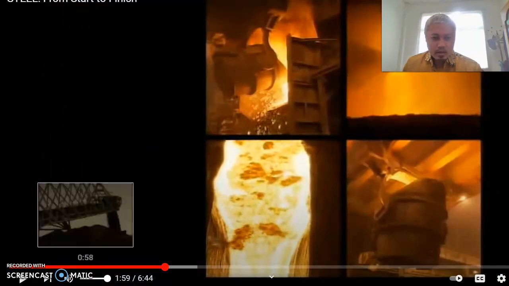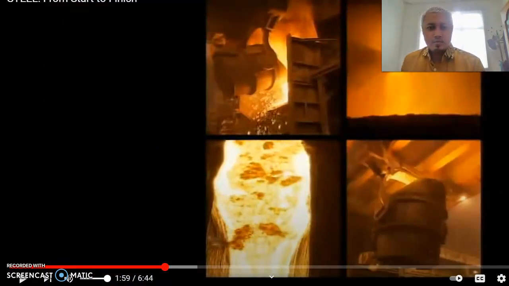Okay, so this is the furnace, where the raw material will be put inside the furnace, and then it will be melted. The raw material will be melted to become molten steel like this.